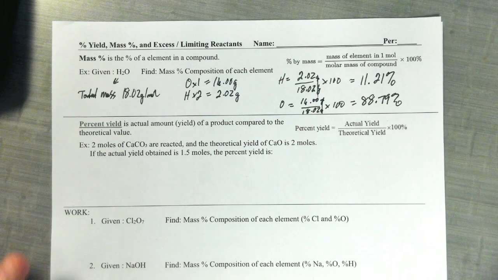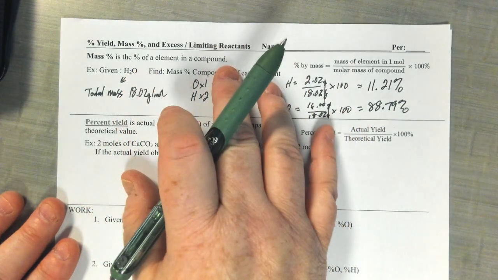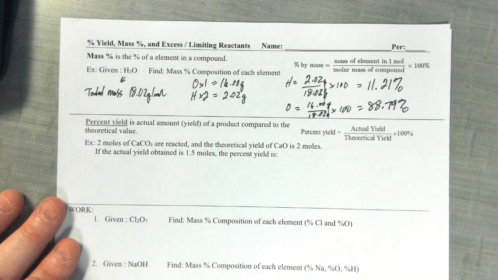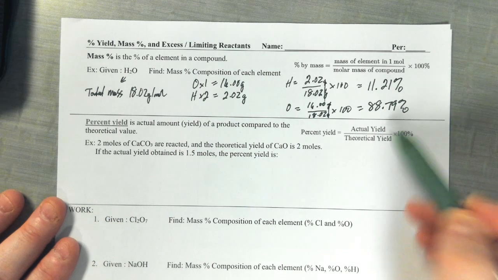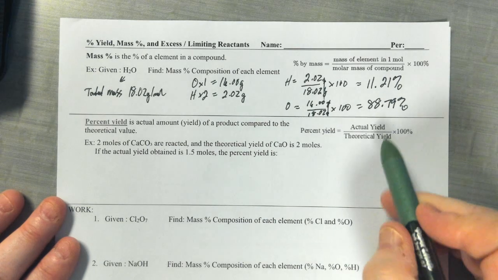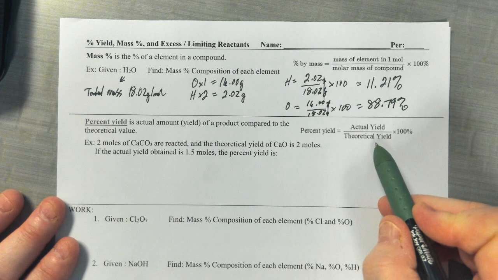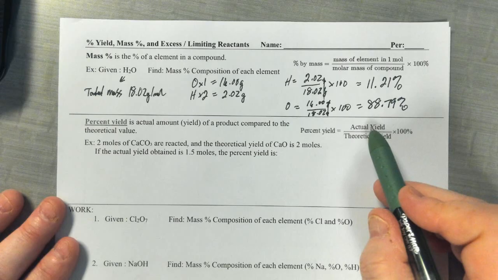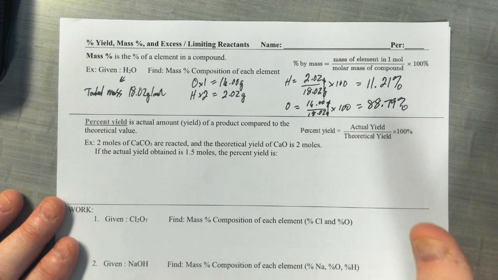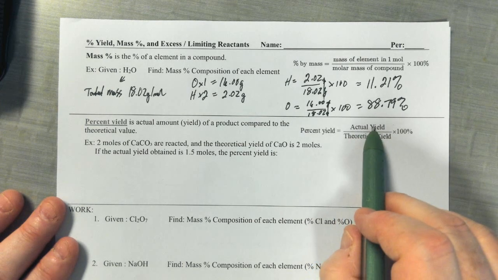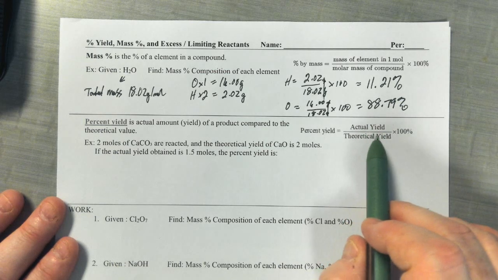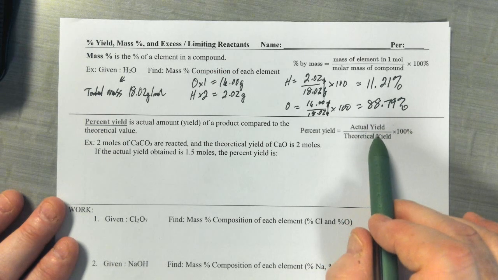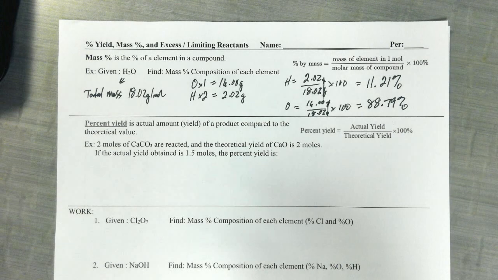Okay. So what's different between mass percent by composition and percent yield? Well, percent yield is talking about actual yield in an experiment, like what you actually got, versus what you should have got, the theoretical yield. It's not part divided by whole per se. You do an experiment, you got this amount of mass, you should have gotten this mass, you divide those two, and that tells you how accurate you are.